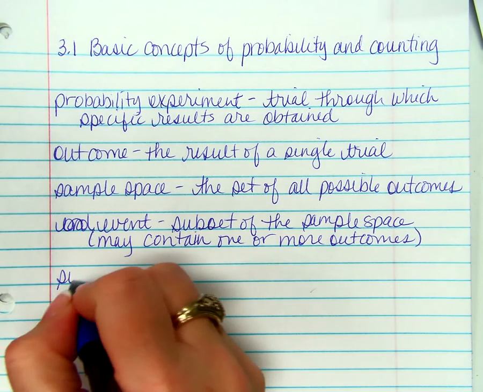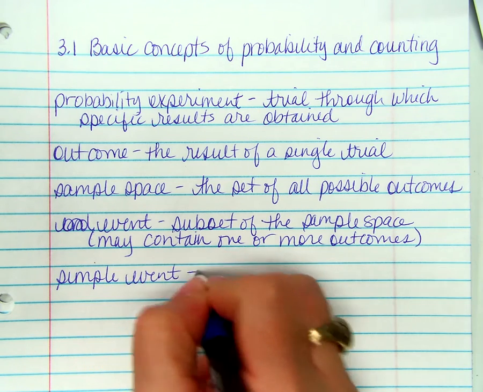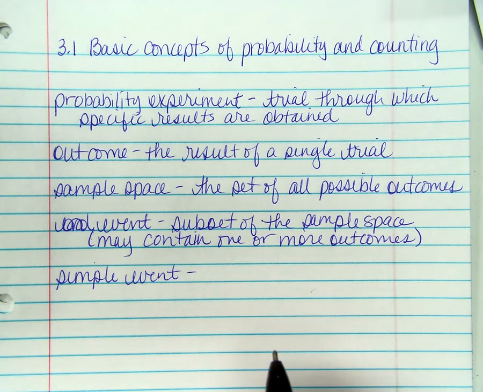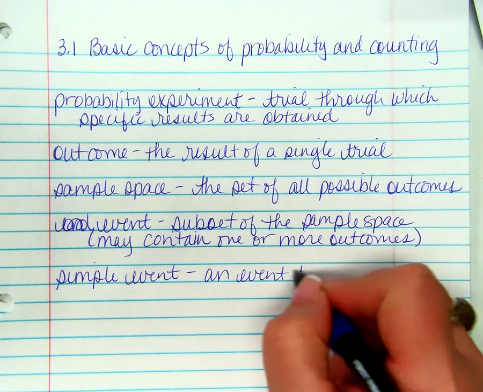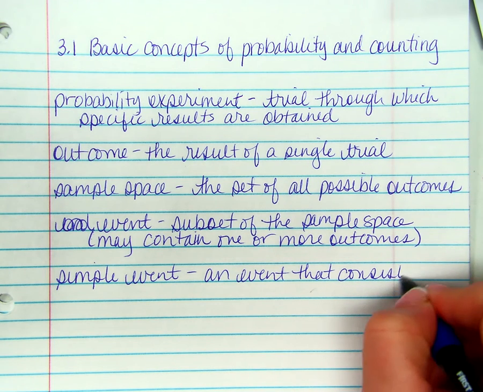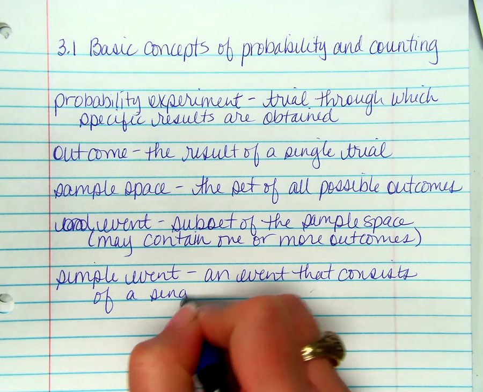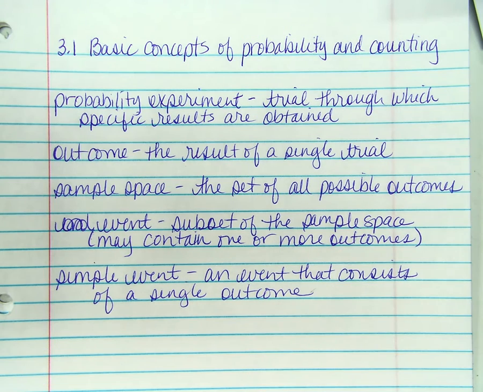A simple event is an event that consists of one outcome. Okay?